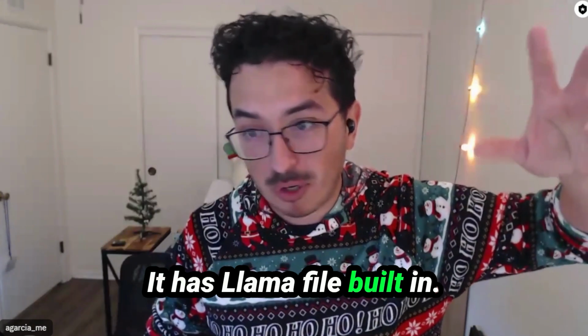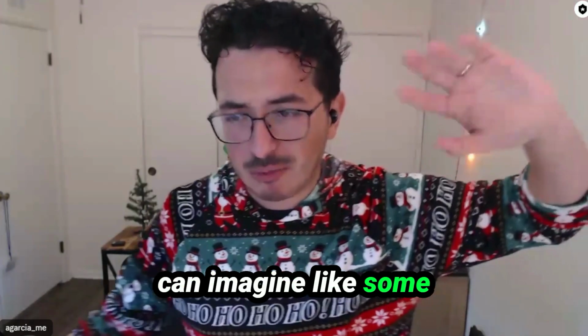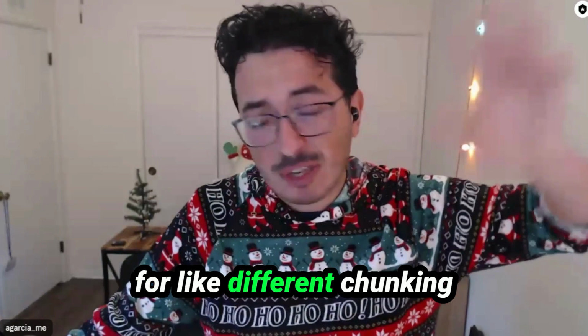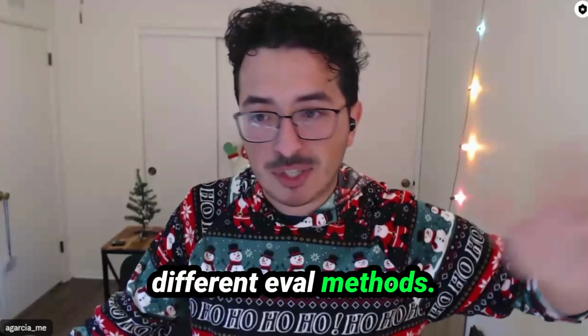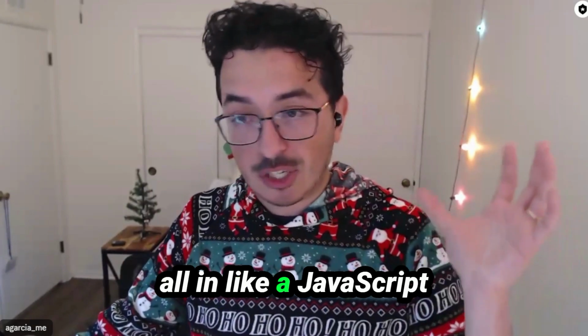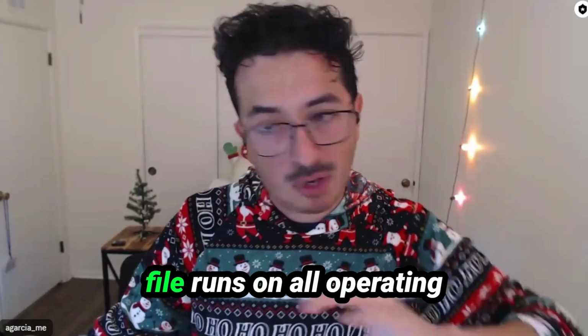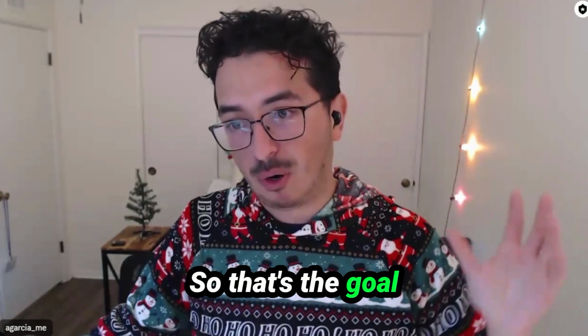It has llamafile built in. It has all the completion models there. You can imagine some JavaScript helper functions for different chunking strategies, like the one that we had before, or different eval methods. So you can track which experiments are working better and all that, all in a JavaScript runtime that runs with llamafile, runs on all operating systems, does all that stuff. That's the goal. So that's the goal with Jamfile.